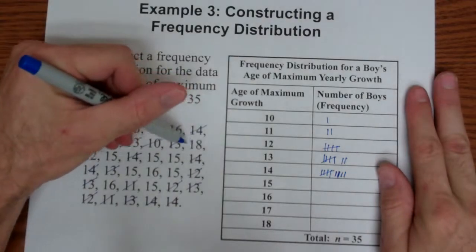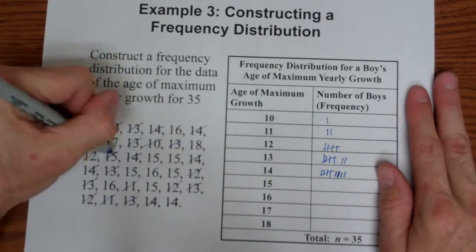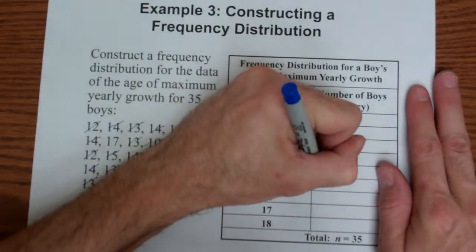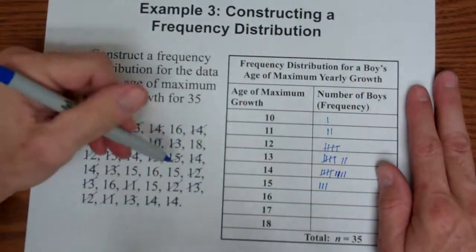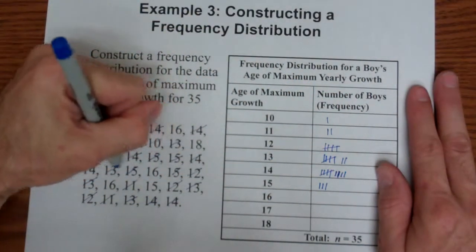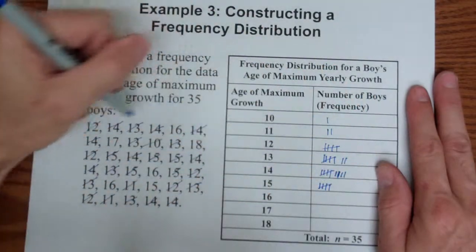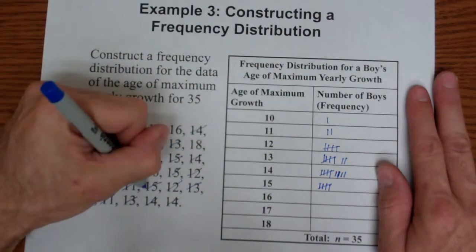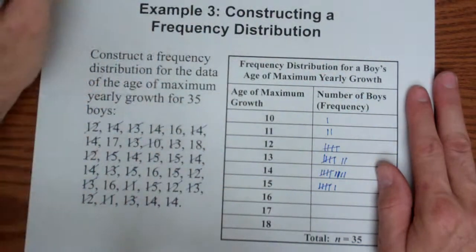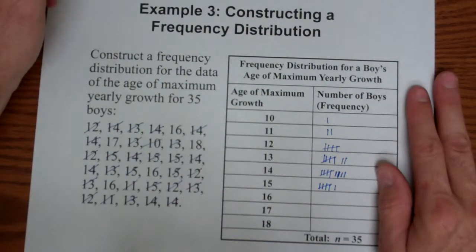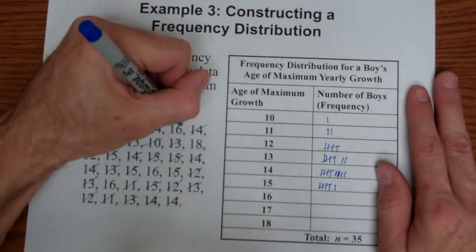Alright, now what about 15? Alright, so 1, 2, 3 15s, 4, 5 15s, 6 15s. So it looks like 14 is the most because now it seems to be going down.